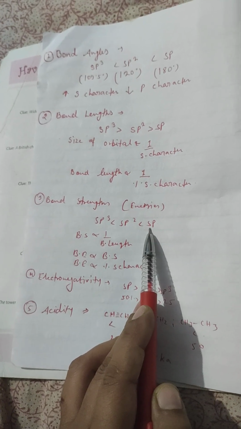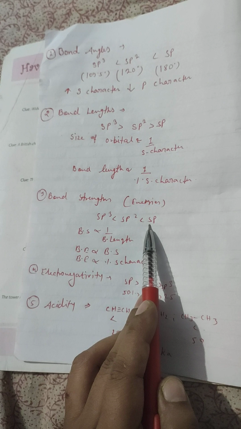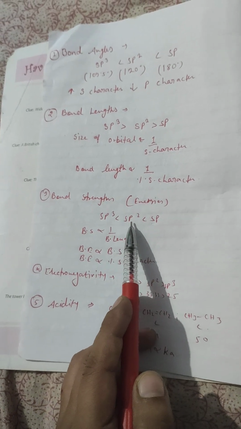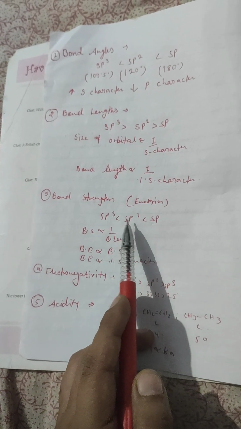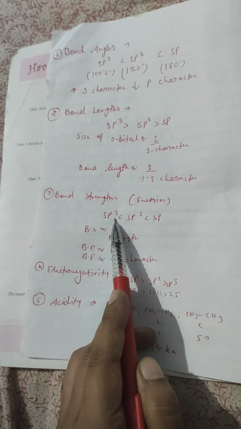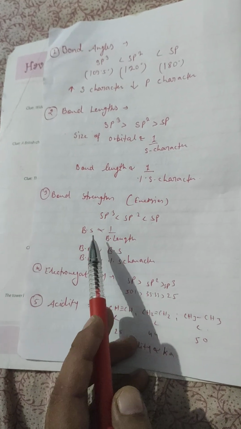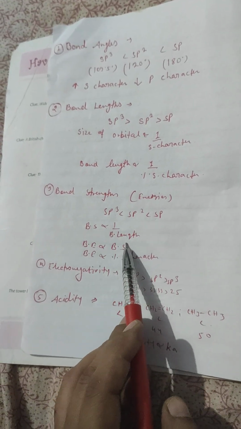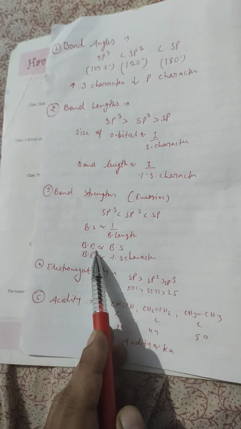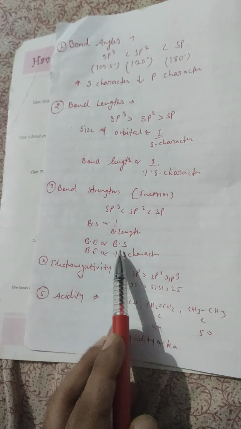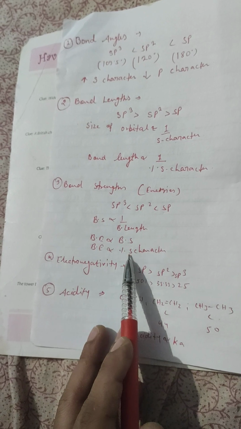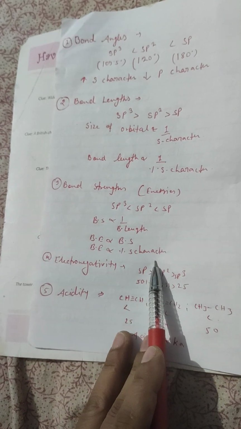So sp has a greater bond strength than sp2, and sp2 has a greater bond strength than sp3. It depends on bond length: bond strength is directly proportional to the percentage of s character.